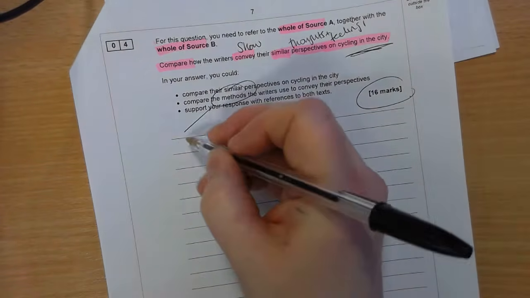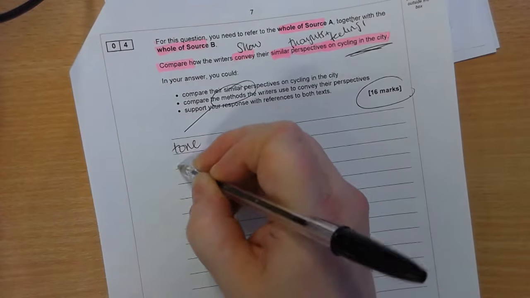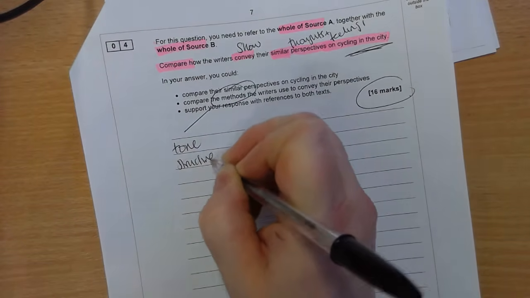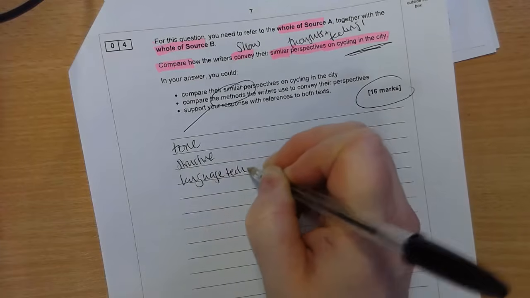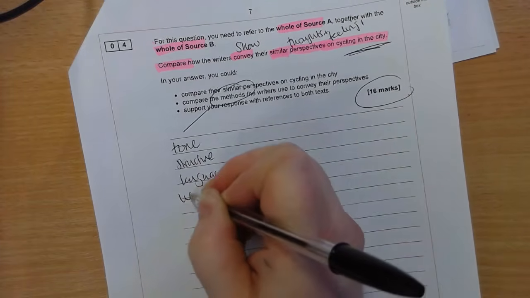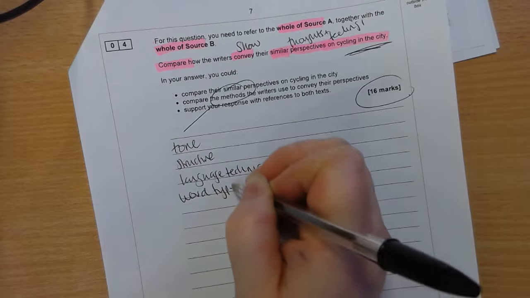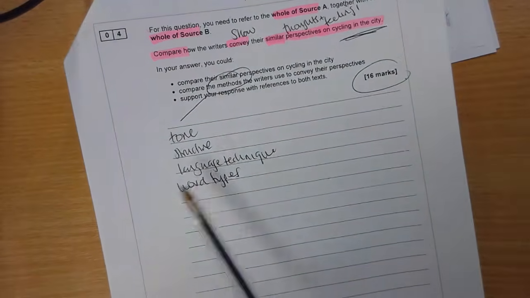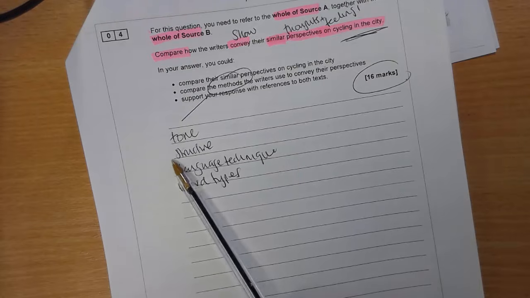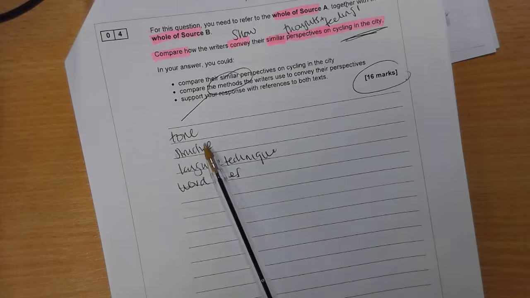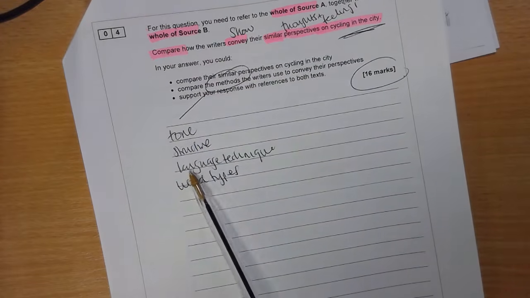So that can be anything: tone, structure, language, techniques, word types. For me, I know most of my students struggle with structure, so I would avoid that as a technique unless you're an ace at structure. But we've done language features a lot, so I think language and word types are an easy bet.